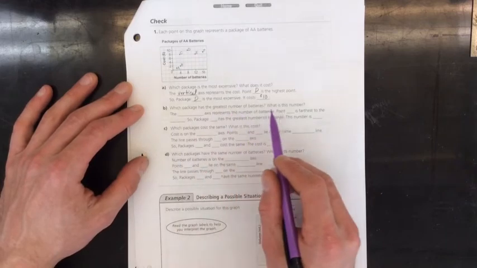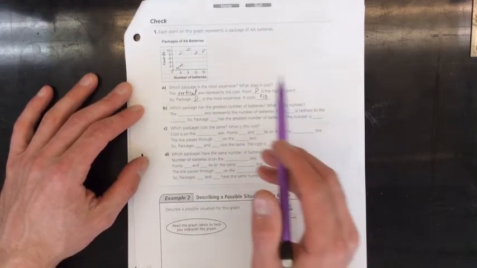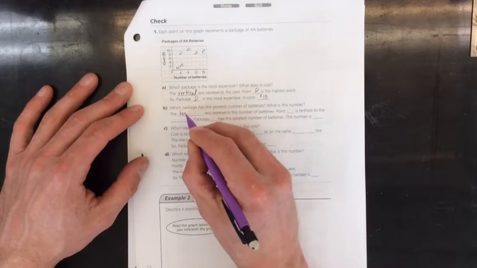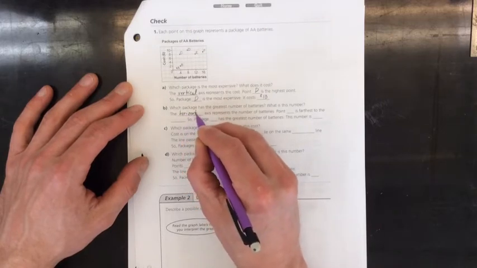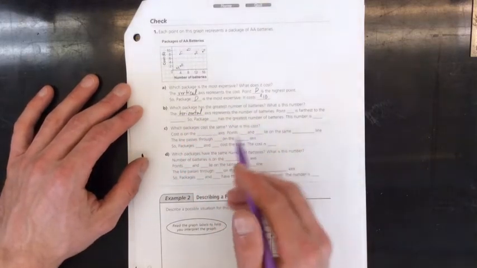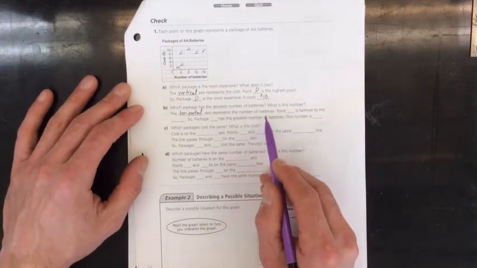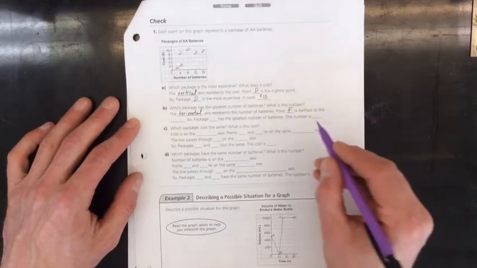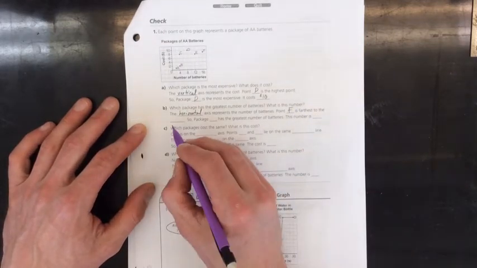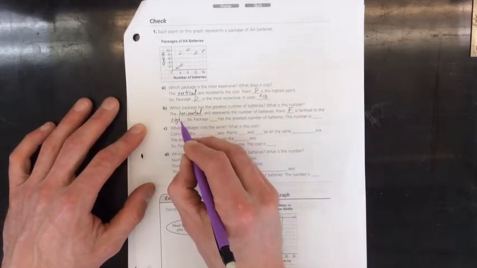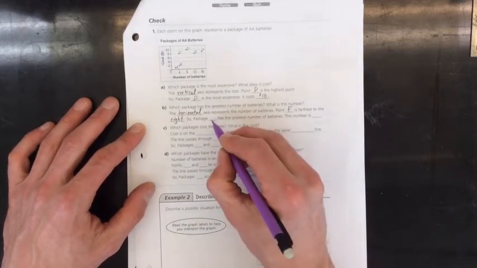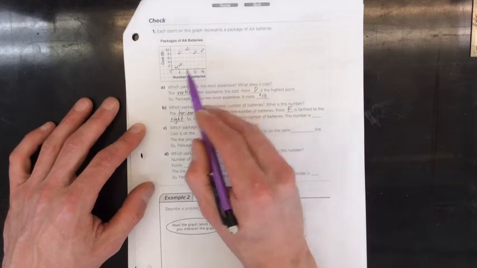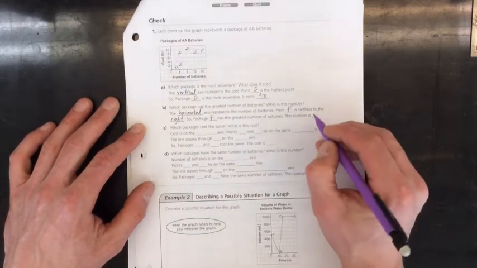Which package has the greatest number of batteries? So here is the number of batteries. This is the horizontal axis, and it represents the number of batteries. Point F is the farthest to the right. So package F has the greatest number of batteries. This number is, if I look on this axis, 16.